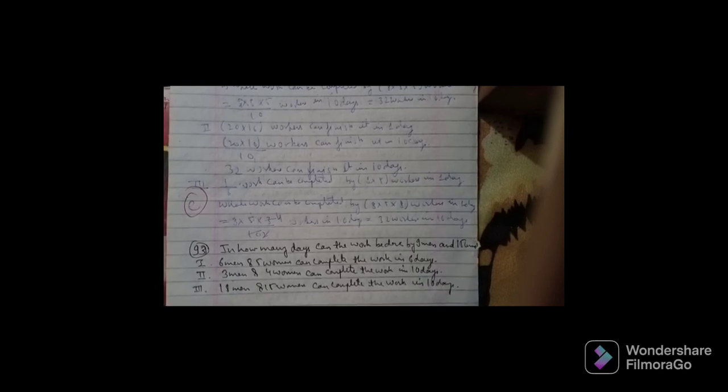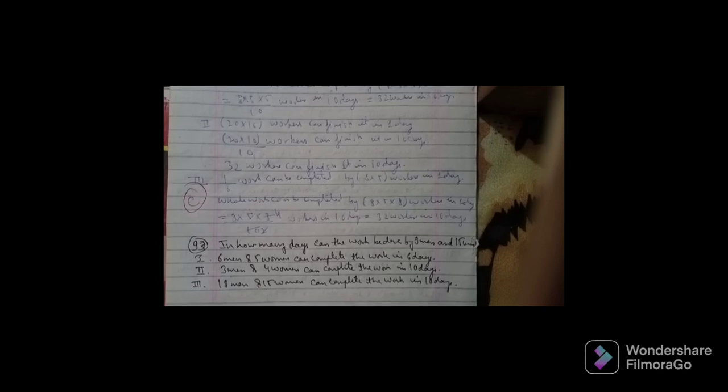And the third we have 18 men and 15 women can complete the work in 10 days. 18 men can complete the work in 2 days. Sorry.